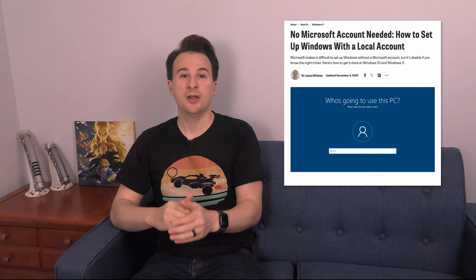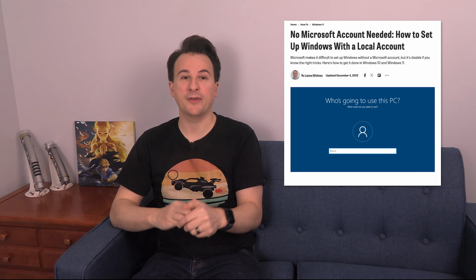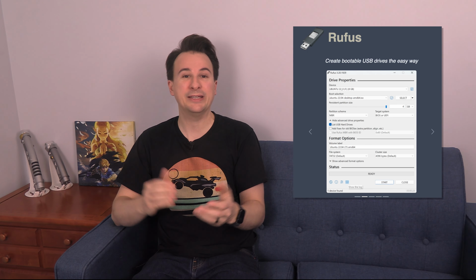Want to know how? When you get to the screen where Microsoft asks for an email address, just use a@a.com. That's not a valid email, which is the point. When you click the next button to get to the next few screens, Windows will throw an error, then give you the local account sign-in option. There are some other options too, like using Rufus or a keyboard sequence at just the right moment to fire up a command prompt. But using a@a.com is the simplest option of all, so I suggest going that route.